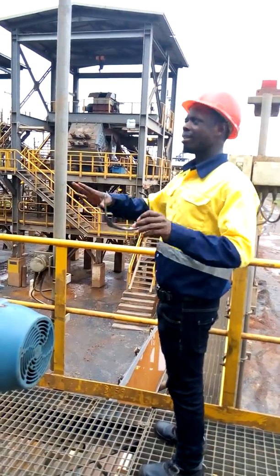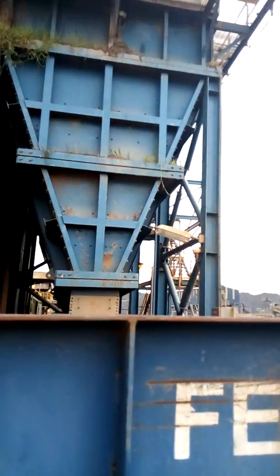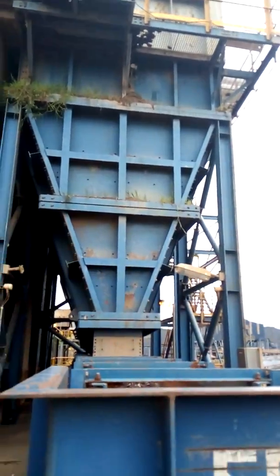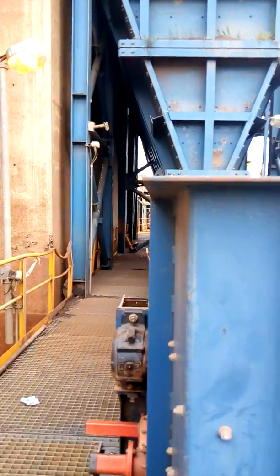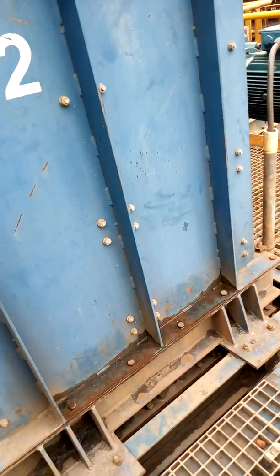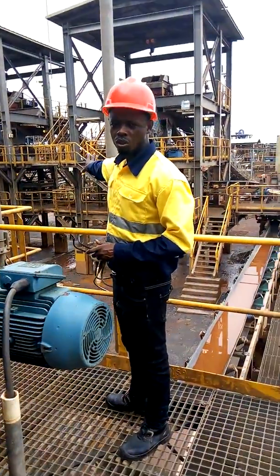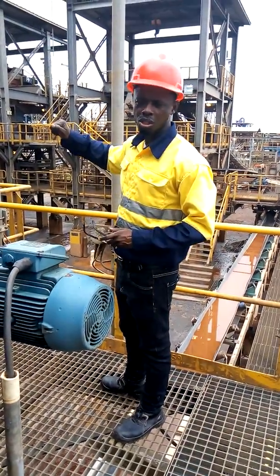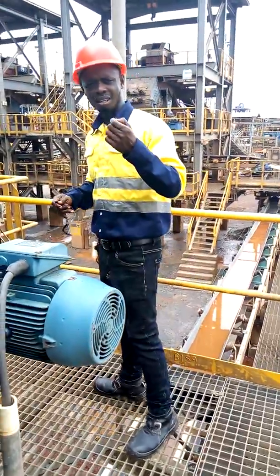But meanwhile, this is the rum bin, that is the run of mine bin. This is where the feed to the process is extracted, and it is controlled or directed into the process through the feeder belts via the chutes, transfer chute. And in a not too distant time, I'll just take you to the crusher, which is the machine that actually crushes all rocks and reduces them to required sizes.